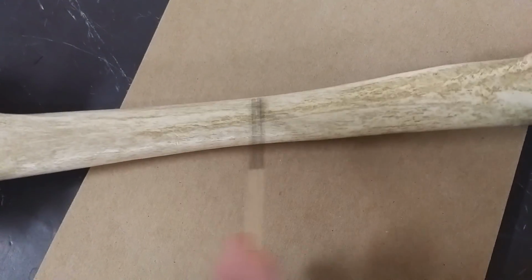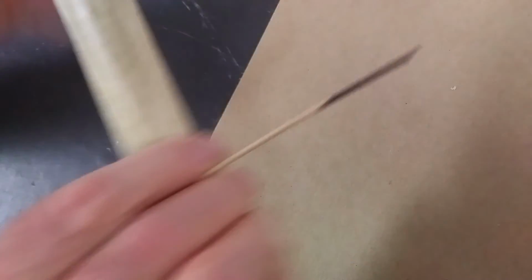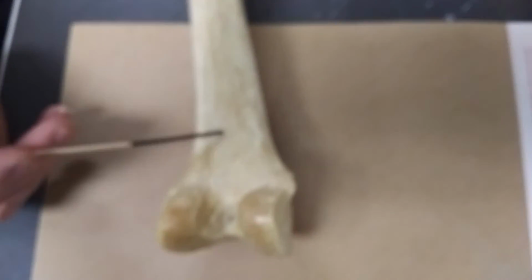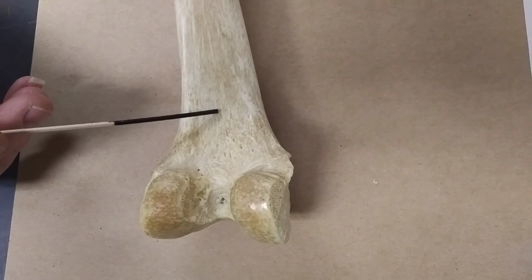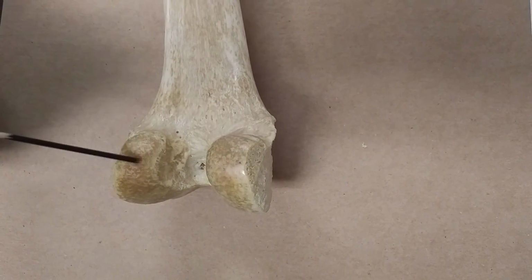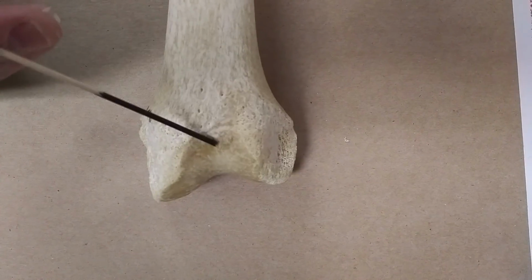This is linea aspera. We go on the distal aspect of the femur, and this is a posterior surface. So here's the popliteal fossa. Here are the medial and lateral condyles. We turn it over to the anterior surface. This is the patellar fossa.